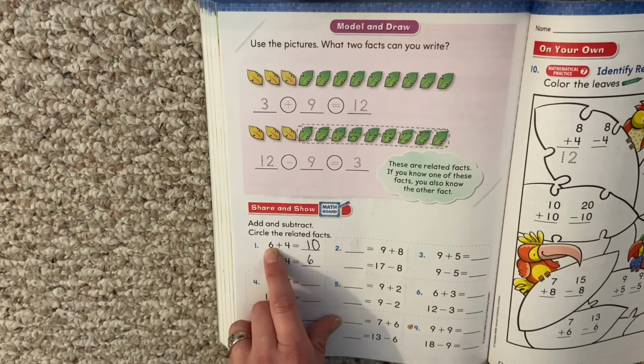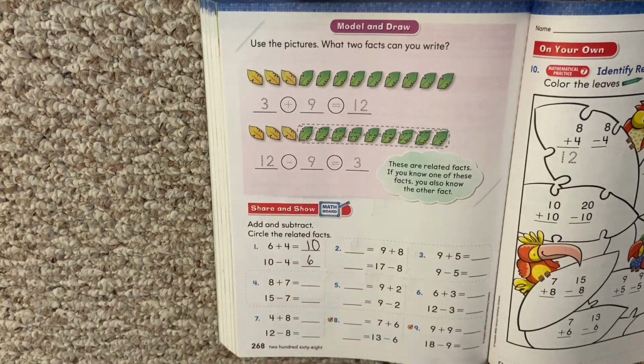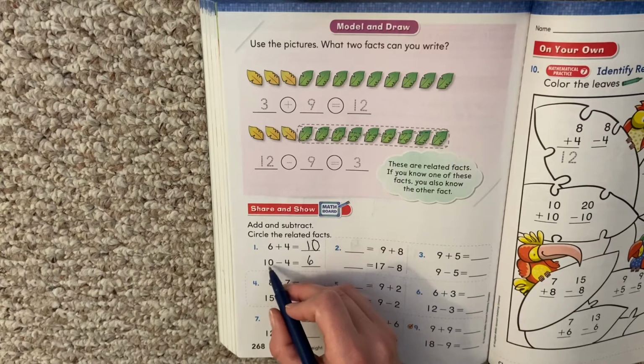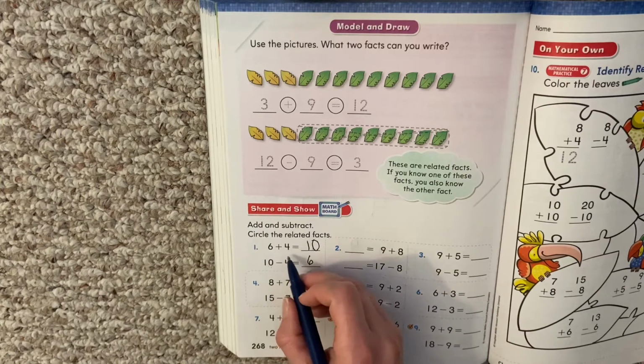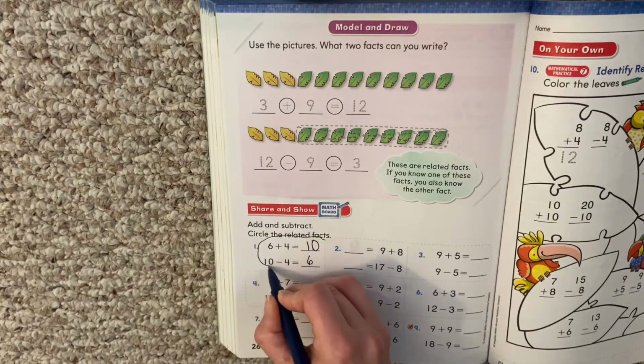So we have a 6, a 4, and a 10. A 10, a 4, and a 6. Are we using the same numbers? We are. We took our big number, our answer to the plus problem. We started with the big number. We took away one of the small numbers, equals the other small number. This is related, so we're going to circle it.